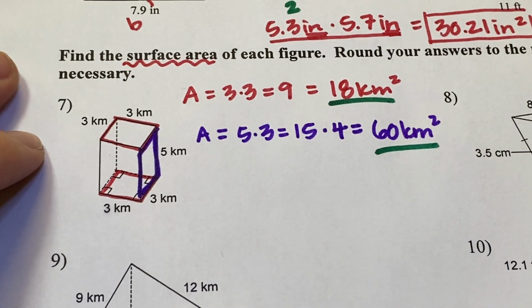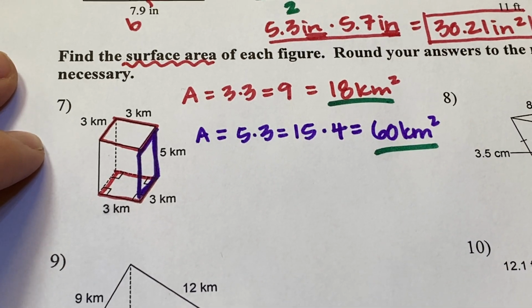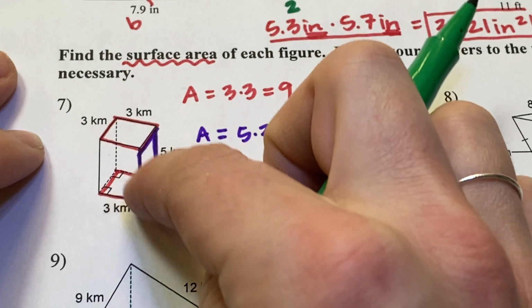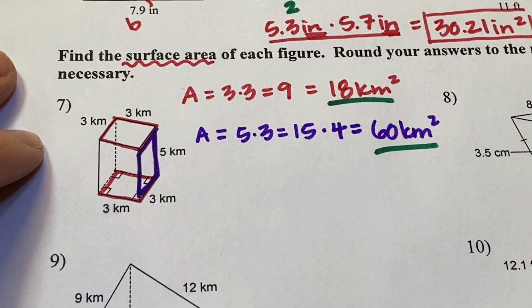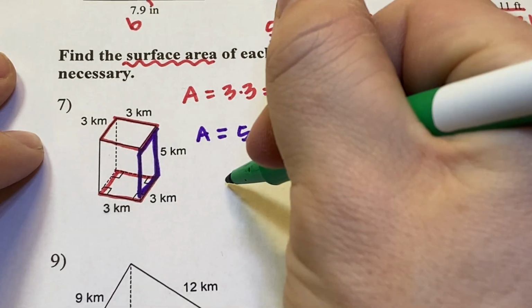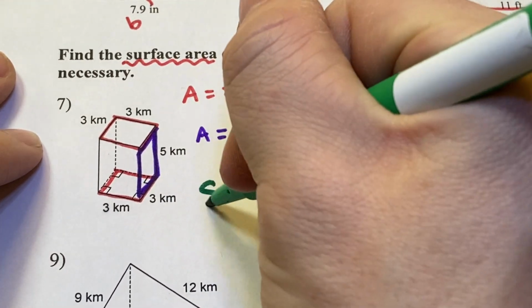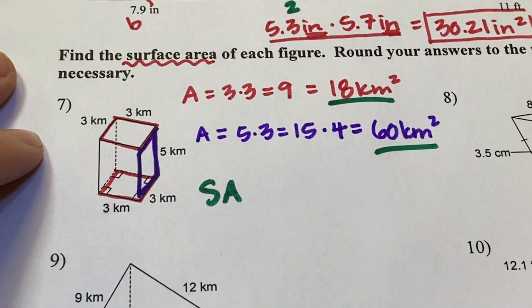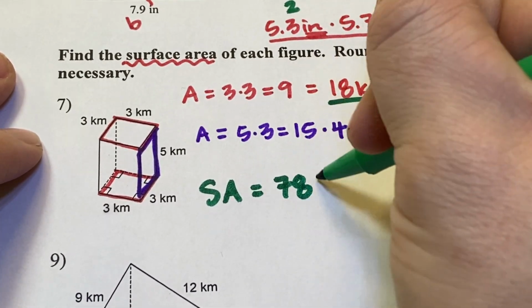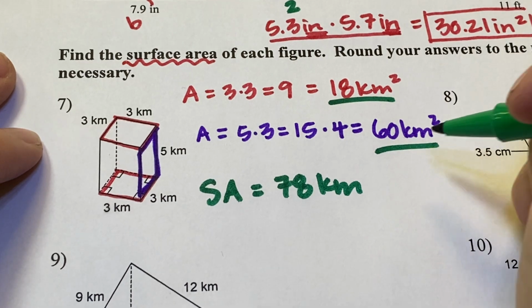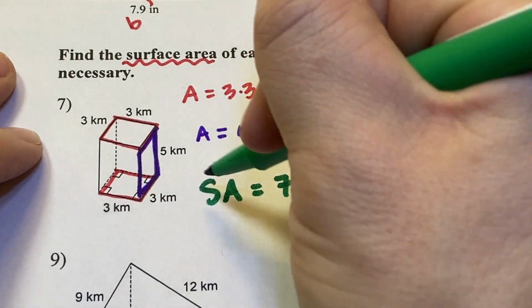Do I multiply them? Add. I add them. Nice. I'm adding the areas of the top and the bottom plus the areas of the faces. So 60 plus 18 is going to give me what, Donovan? 78. So the surface area, we're going to write SA, surface area, is equal to 78. Still talking about area here, so it's kilometers squared.